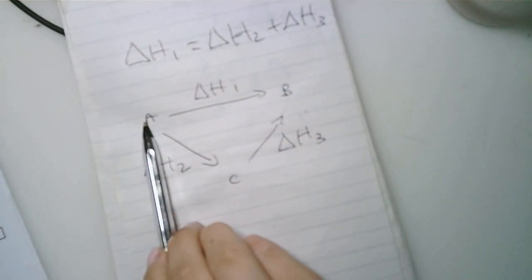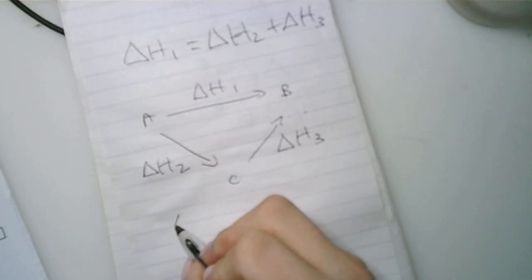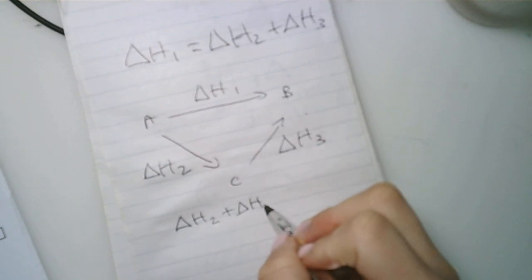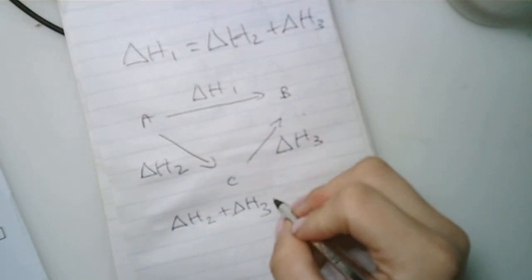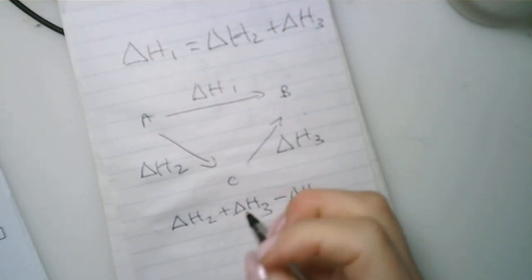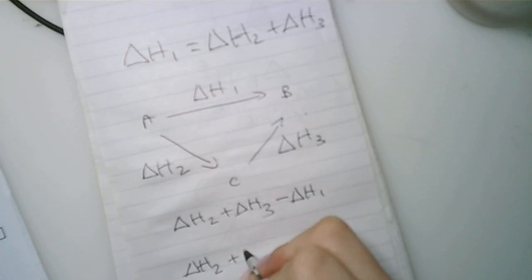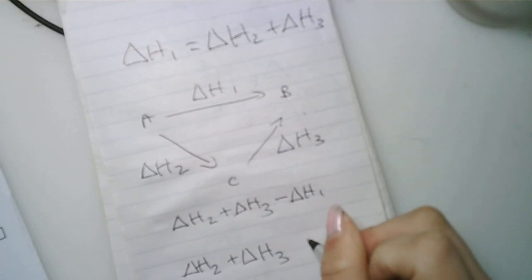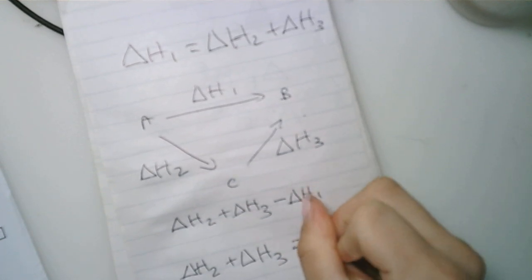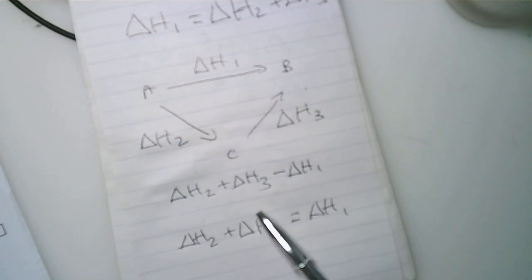So if you go from A to C to B, then you add these together because they're going in the same direction, and because this one is in the opposite direction, you take that away. If you then move that over to make it positive, you add brackets and move it to the other side, the negative becomes a positive, and therefore you get the equation here. And that's how you work it out.